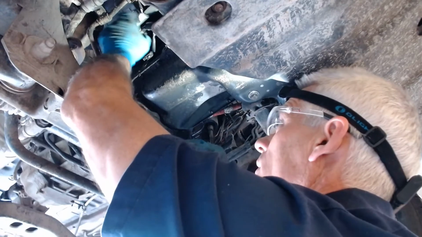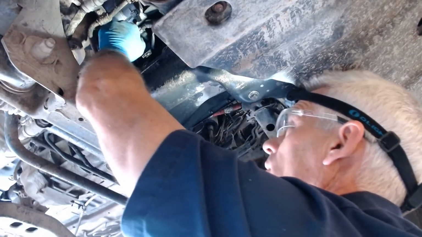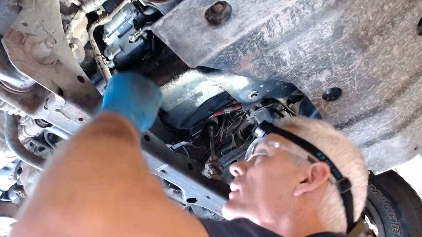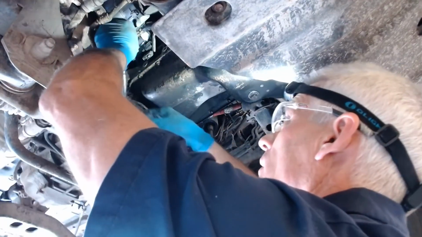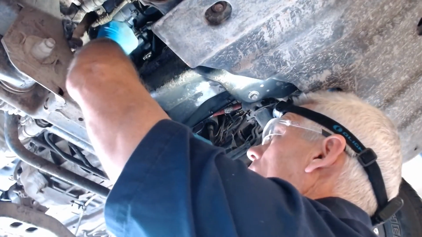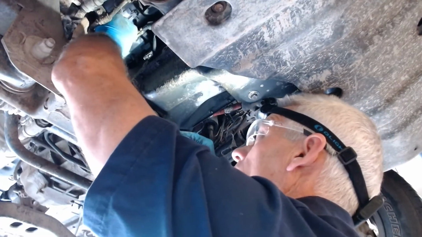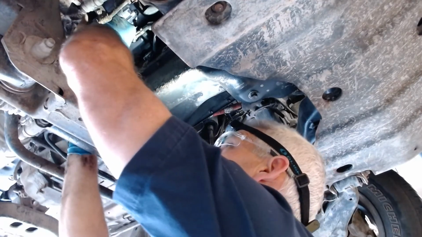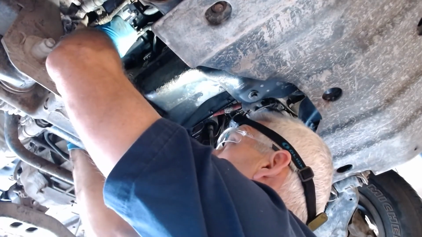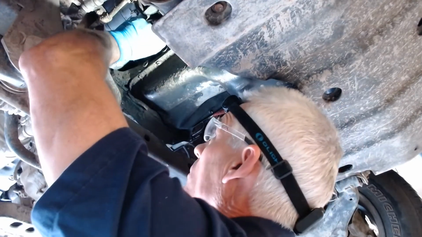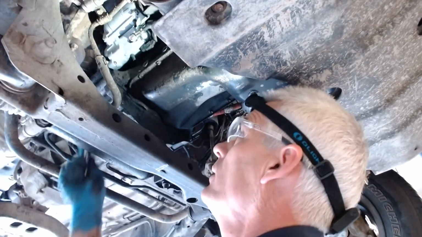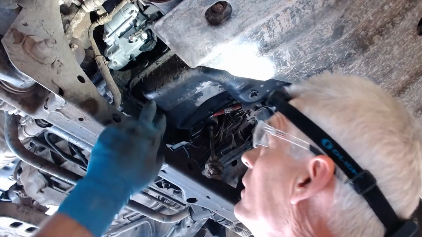Snug that up with a 12 mil, and make sure we don't go too crazy tight. That's a copper stud, and it can't take a lot. So let's snug it up. Okay, that's snug. Okay, so everything's tight. Our connections are there.